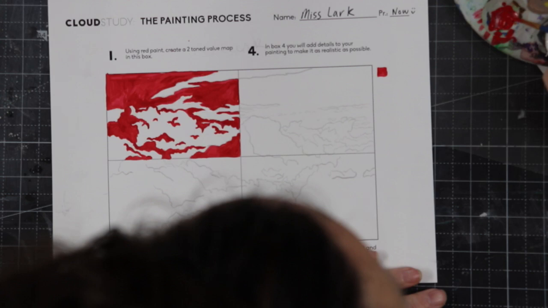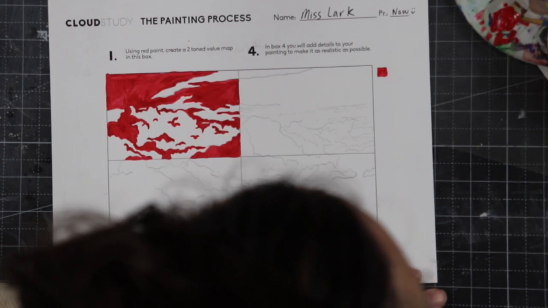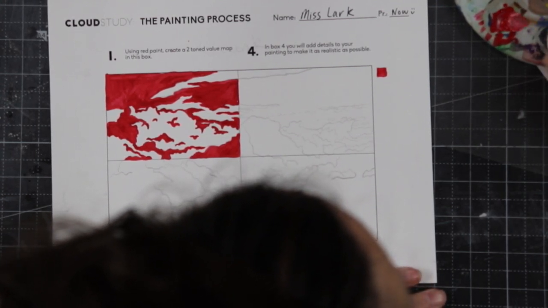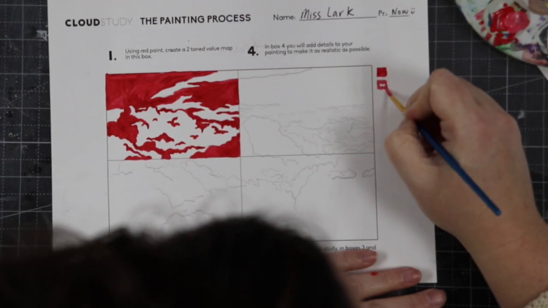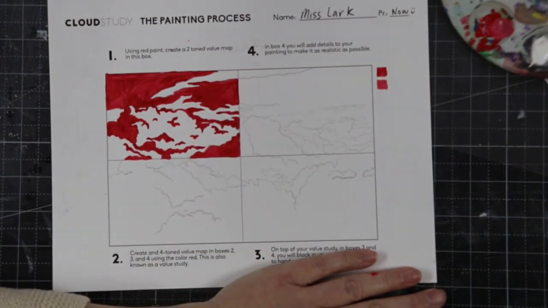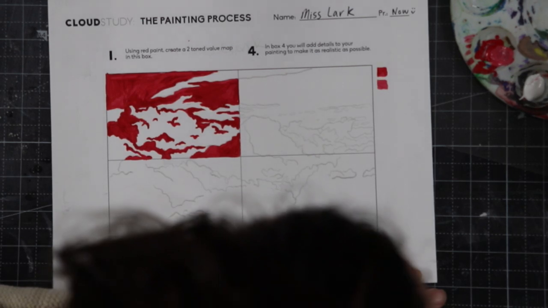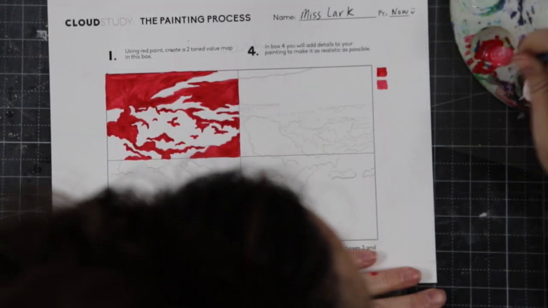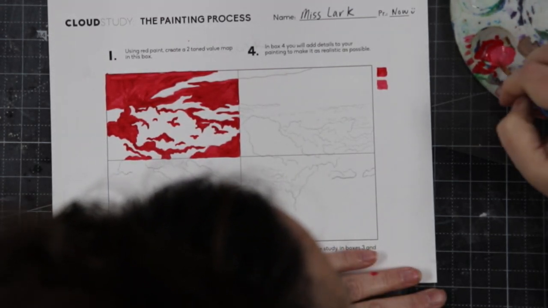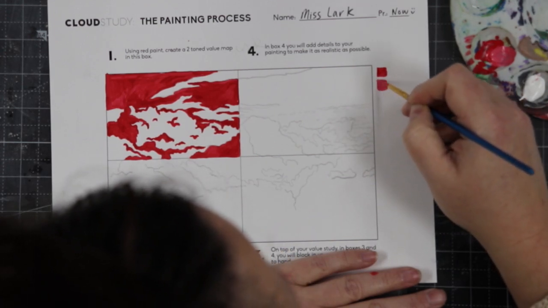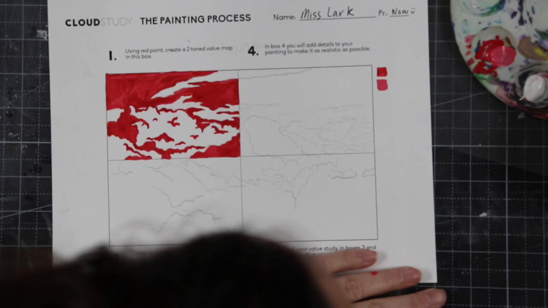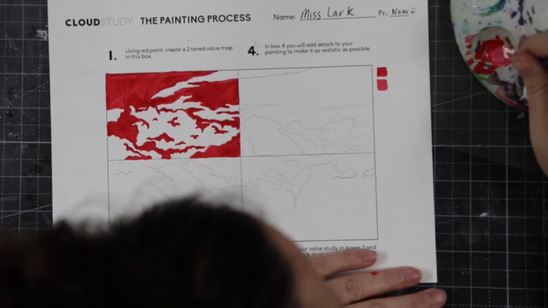Okay? So now I'm just going to add a wee little bit of white to my red and get kind of like a charcoal, like a really dark pink. So that's slightly lighter. Now that does not look like very much contrast on the screen, so I'm just going to add a wee little bit more white to that. I'm going to get a 3rd value.